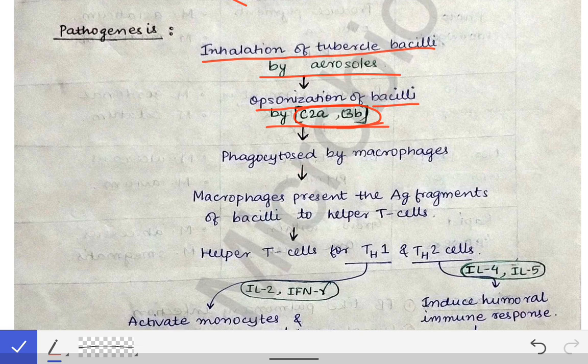But here the question is, what are these complement proteins and what is opsonization? For the time being, you just remember that there occurs opsonization of the bacilli by C2A and C3B complement proteins. Once we start the immunity chapter of microbiology, you will understand what opsonization is and what the complement proteins are. These complement proteins are a very important part of our immunity; they play a very major role in it. We will come to know about all of these terms once we start immunology.